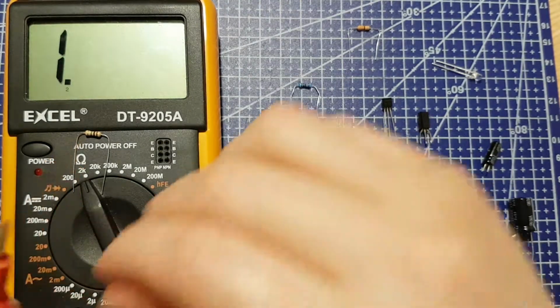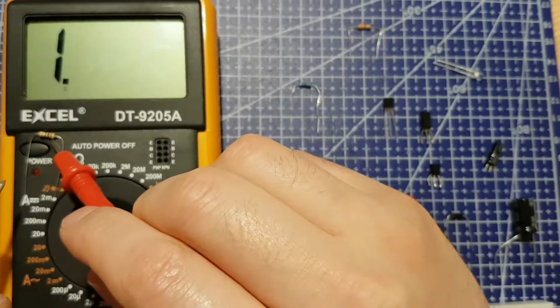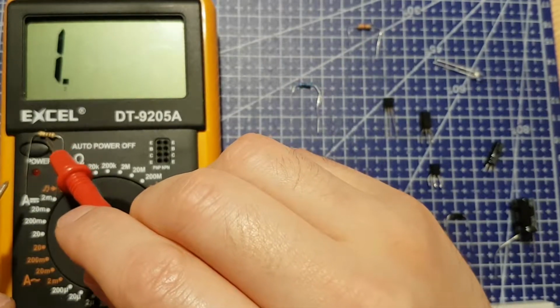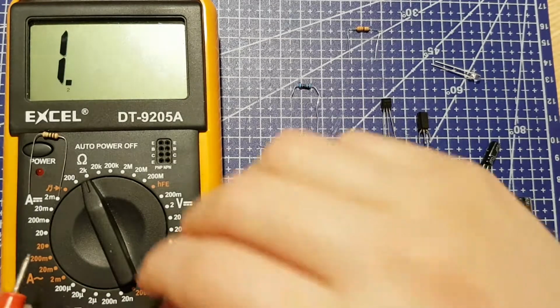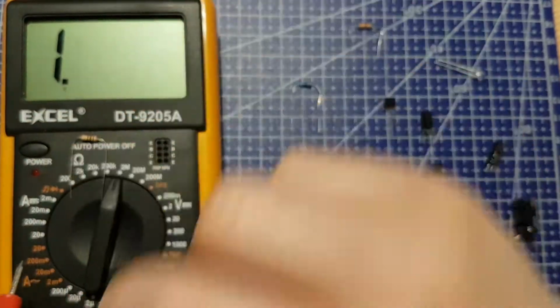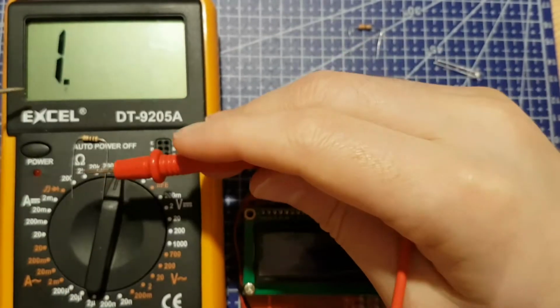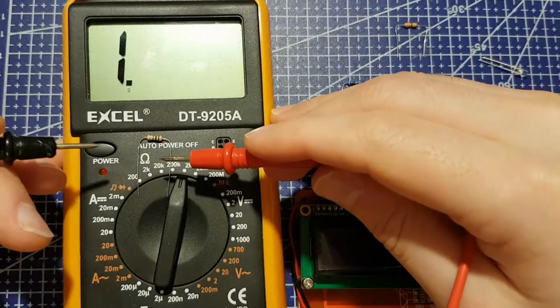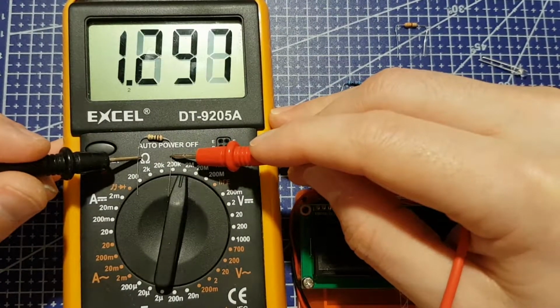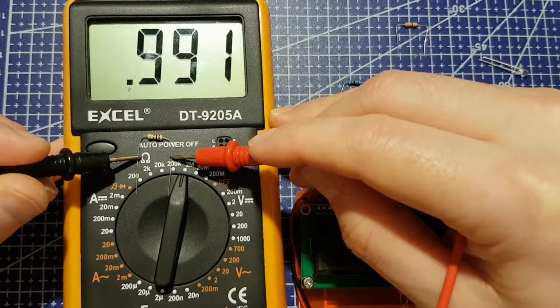And looking at the bands on this, which is brown, black, green. I think this one's 1 million, I believe. We're going to set the multimeter on 2 million, and I'm just going to measure across this again. So let's just get that into focus. Yes, that's just under 1 million.